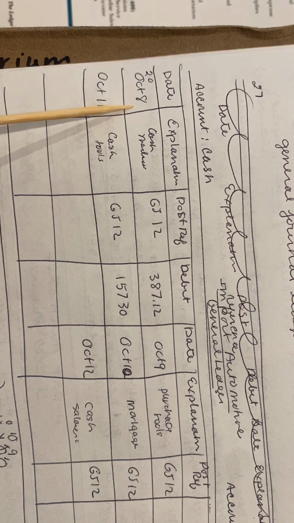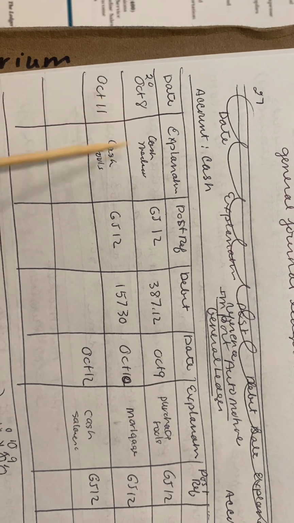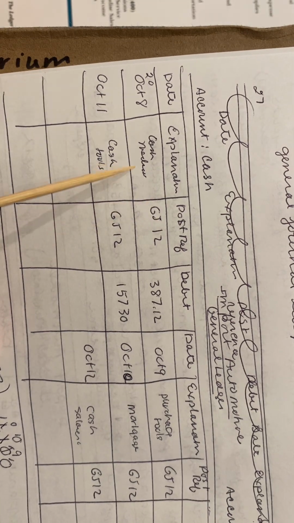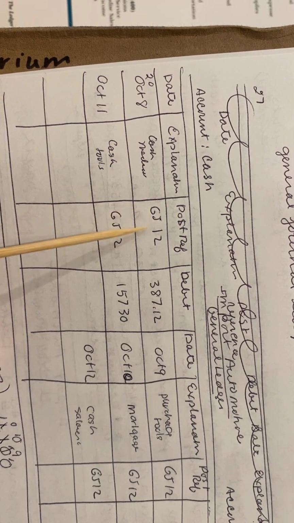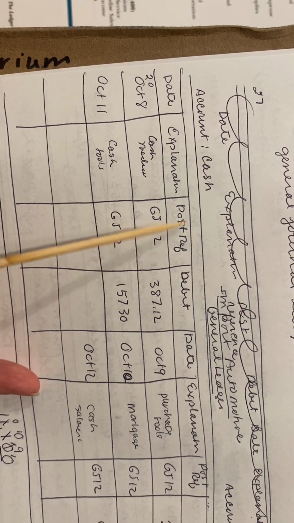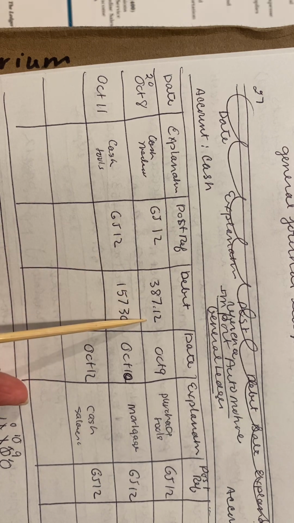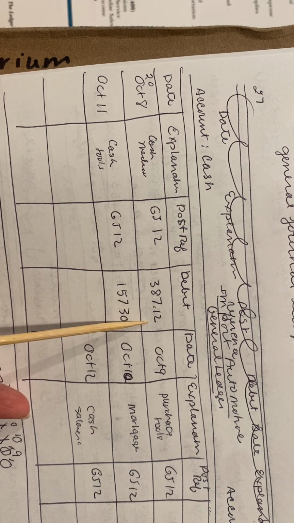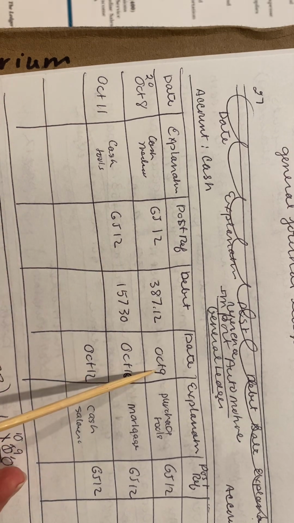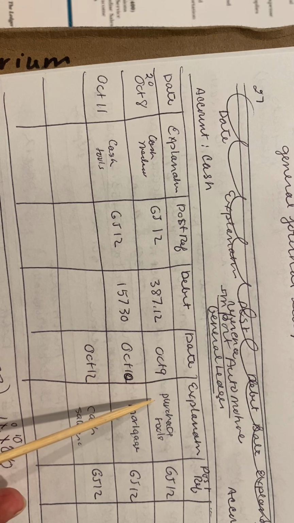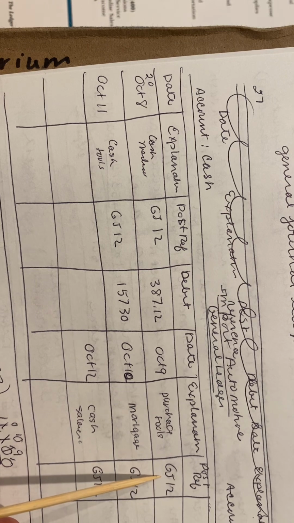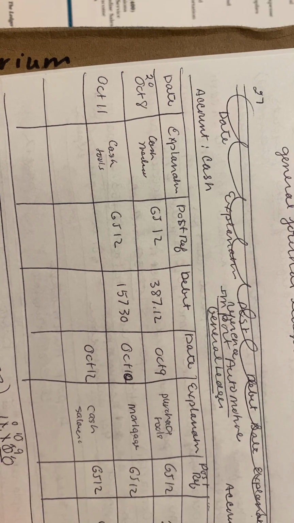So on October 8th of 20 here, we had, and you can look back, explanation. We had the cash, and it's from General Journal, page 12. So look over there. It was from your General Journal page. That's our reference. And we had a debit of $387.12. So we do that. On October 9th, we basically have the credit here. And that's on post reference General Journal, page 12. And you have the credit here.